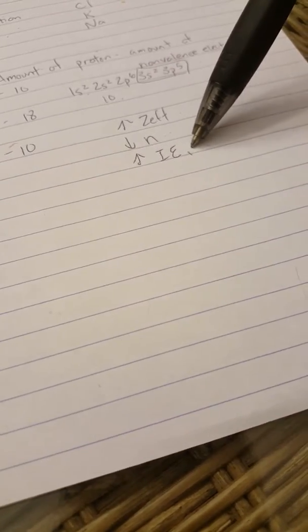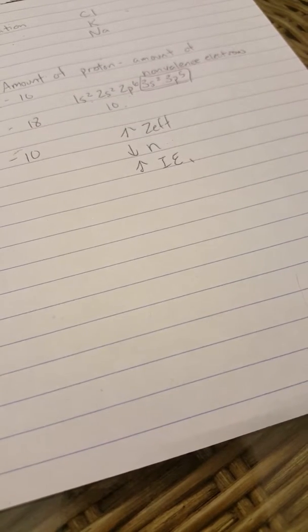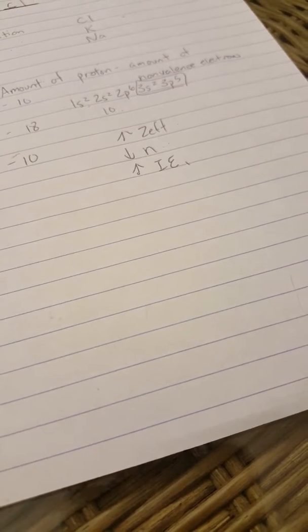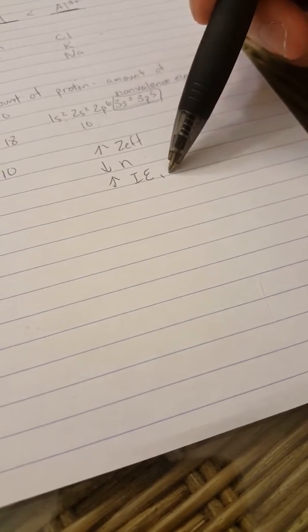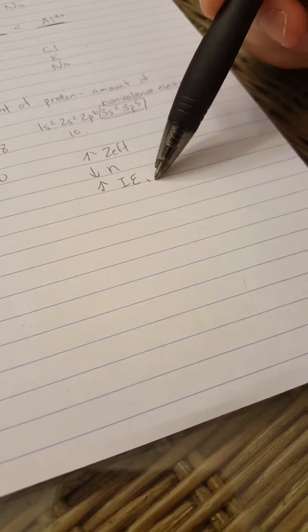So we have to think about the relationship between Z effective and ionization energy. The greater the Z effective, the greater the pull on the electrons. The greater the pull on the electrons, the less likely it is for those electrons to be lost, so the greater the energy required to get rid of those electrons. So Z effective and the ionization energy of that atom are directly related. On the other hand, N, which is basically the size of that atom, is inversely related to ionization energy.